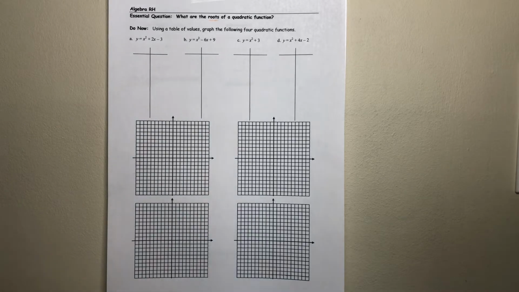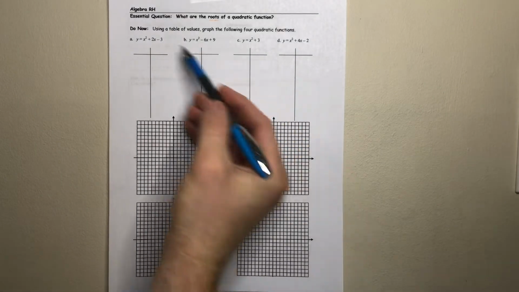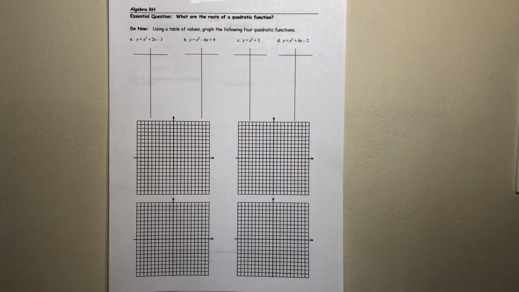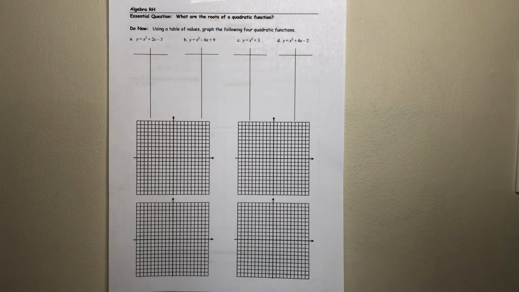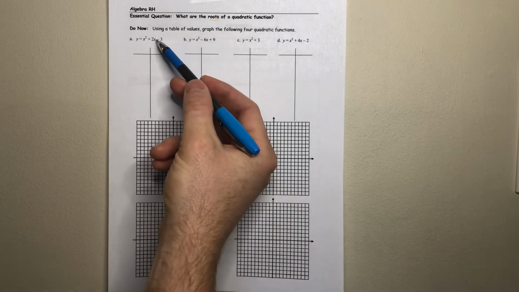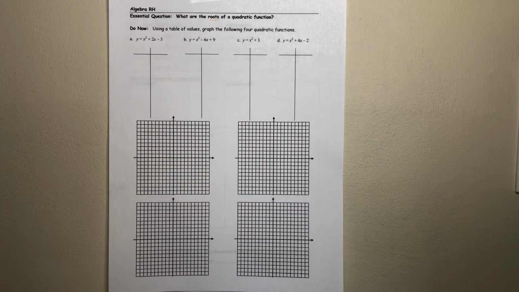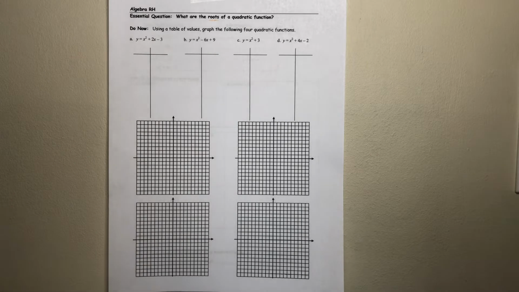All right, so our do now is a recap of yesterday's lesson. All I would like you to do is we're going to make a table of values for 4 different looking quadratic functions, and then we're going to get into our new lesson. So what you could do right now is you could actually pause the video and start to answer these 4 questions, and then replay the video, and we'll go through the solutions together.